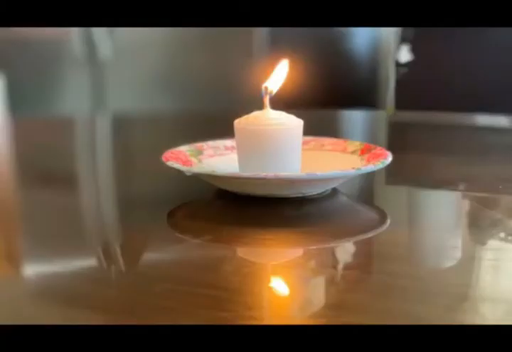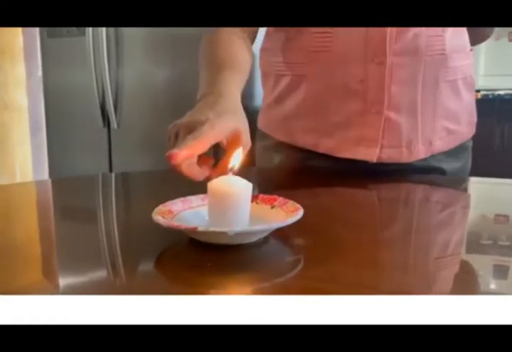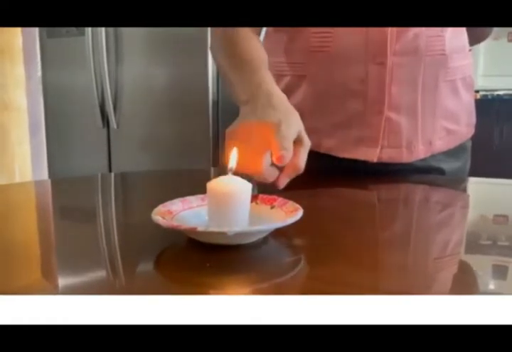What do you usually do when you are in front of a lighted candle? Have you experienced playing with it? Have you tried doing this? What was transferred to your hand?